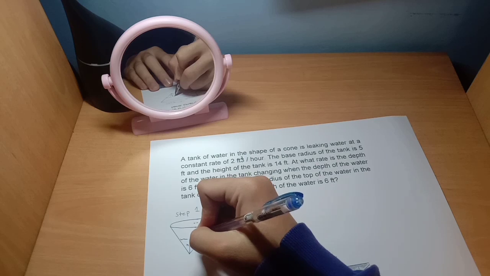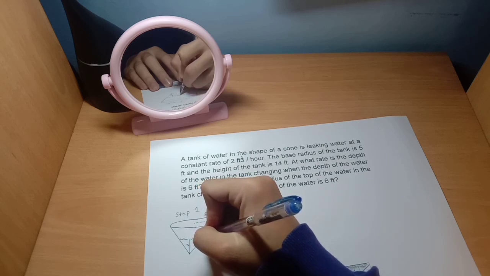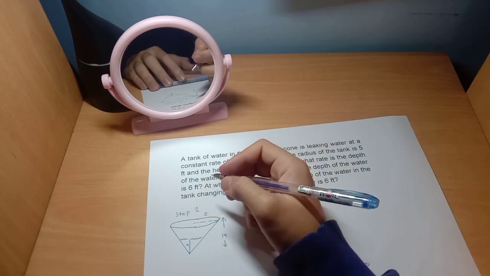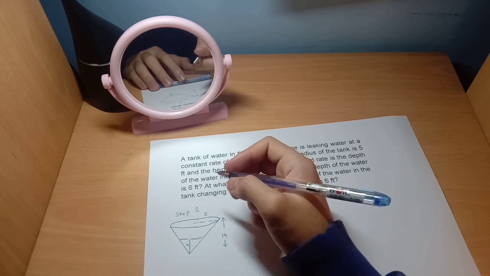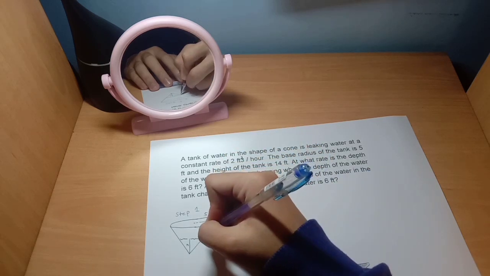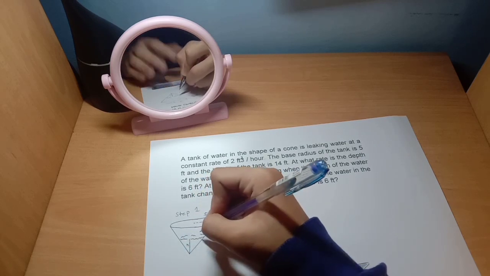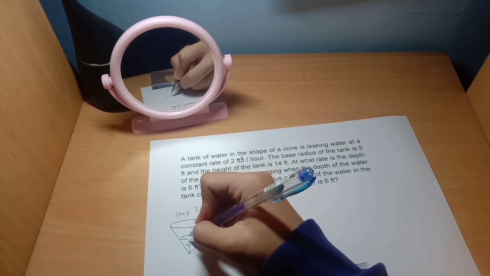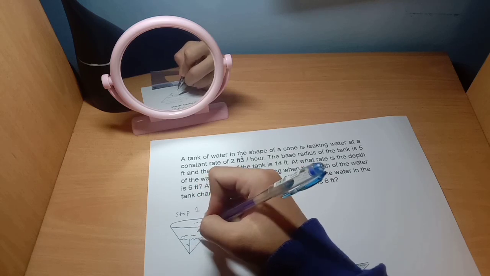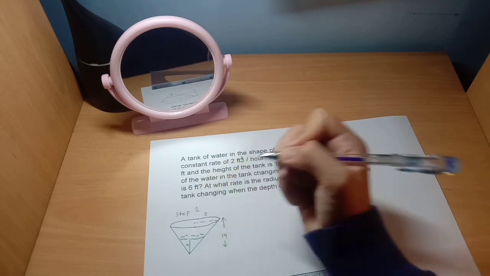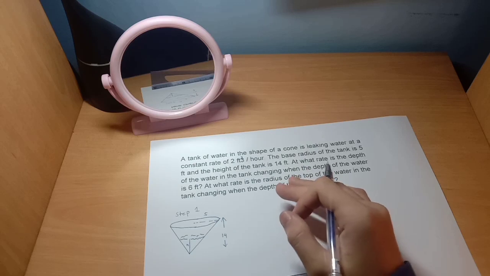This is just a representation or illustration to make it more understandable, and this is the radius. So that is step 1.